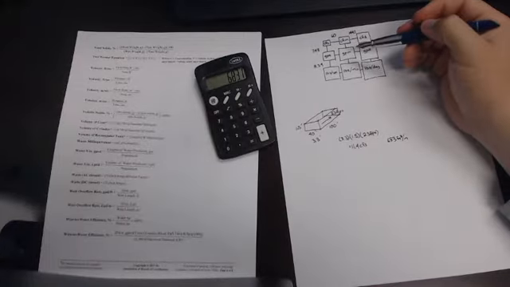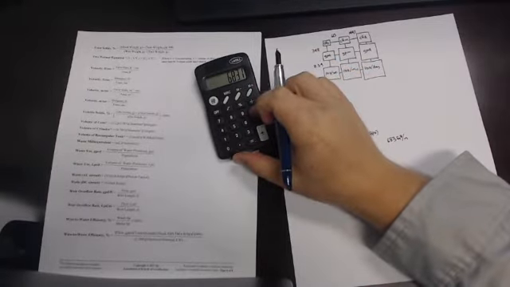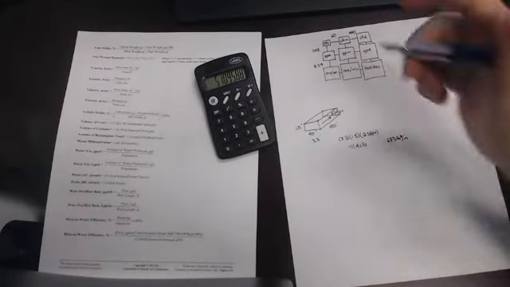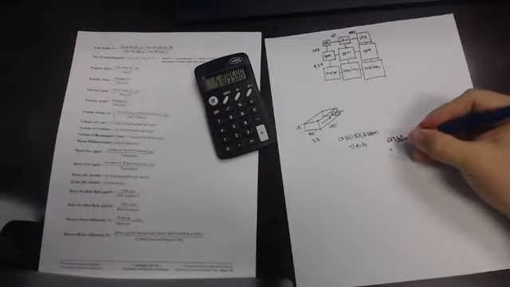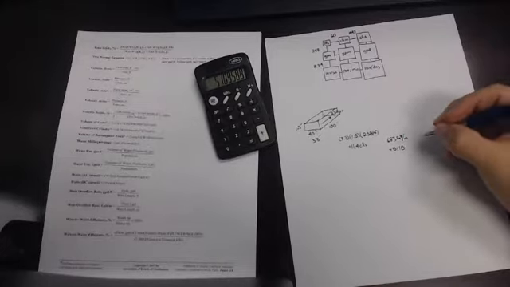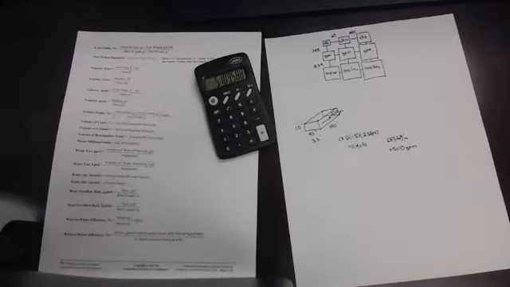So to find gallons per minute, which is a number that we more often use in the plant, you would multiply that, because we're going from a smaller box to a bigger box, by 7.48, which equals 5,110 gallons per minute. It's that easy, that simple.